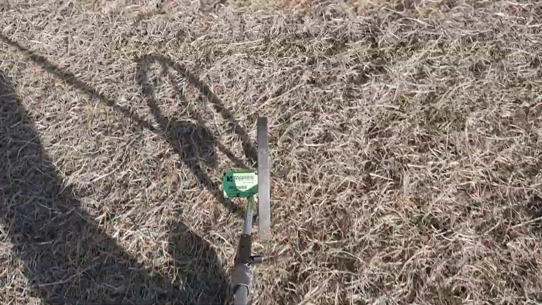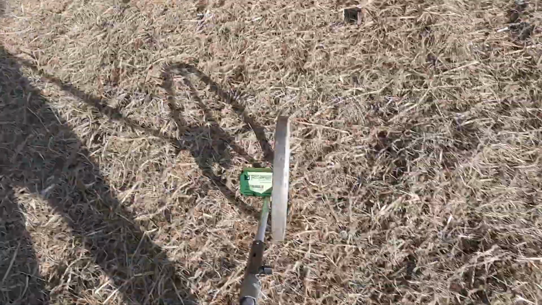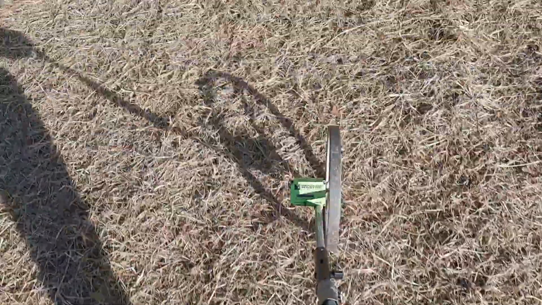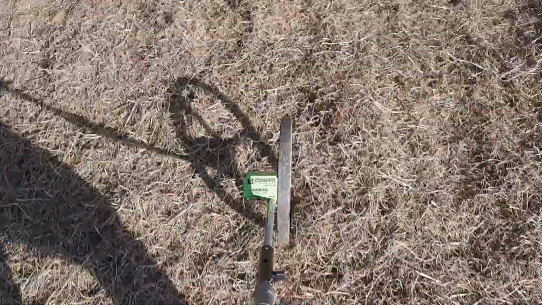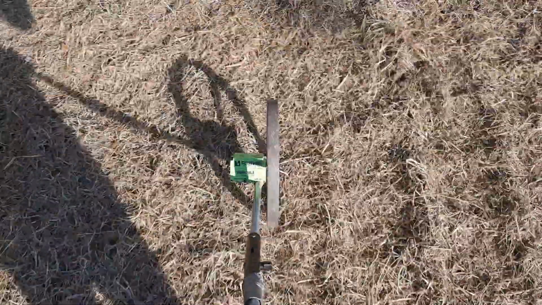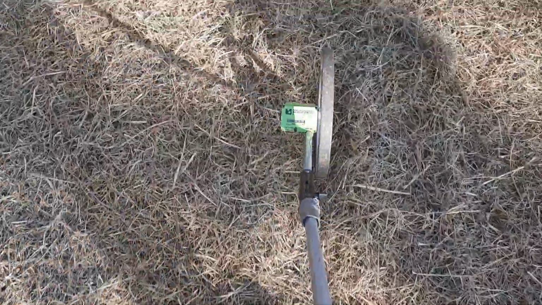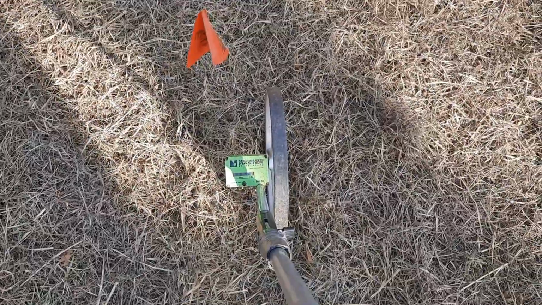Here we go. This is a good way to get your steps in. And 150, nice.